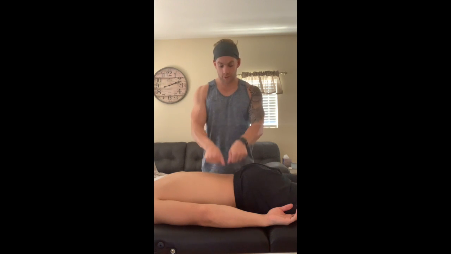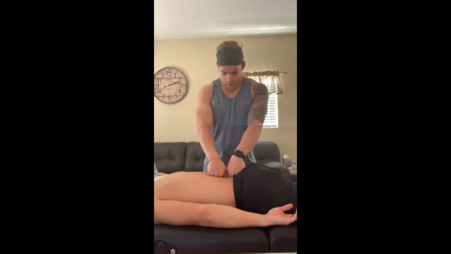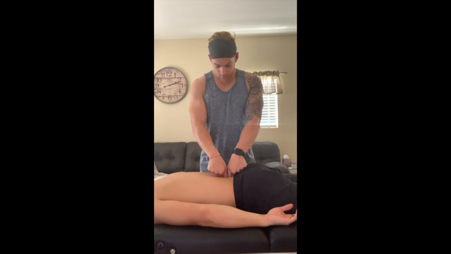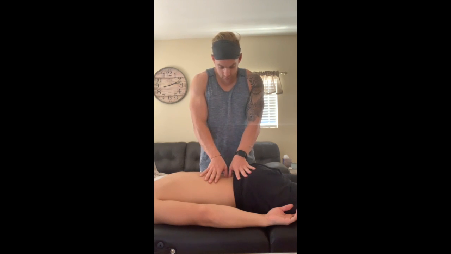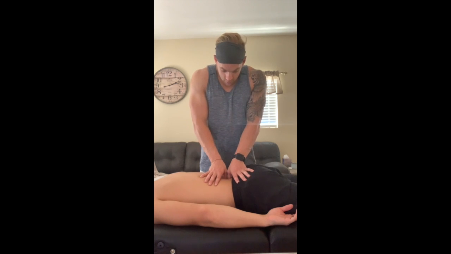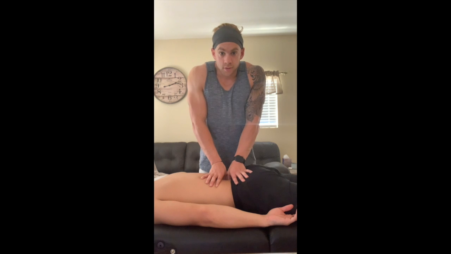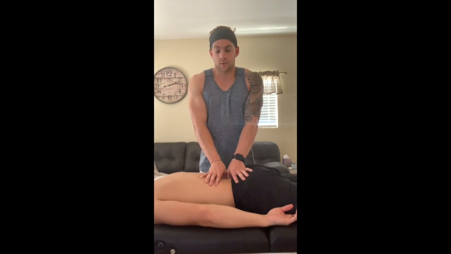And then you're going to have the thumbs kind of together like this, like a little pointer. And then you're first going to press down till you find R1, going gentle. And then you're going to push past R1, kind of going a little harder, and then a little harder till you feel R2. And it's looking for any symptom response and then any sort of stiffness as well.